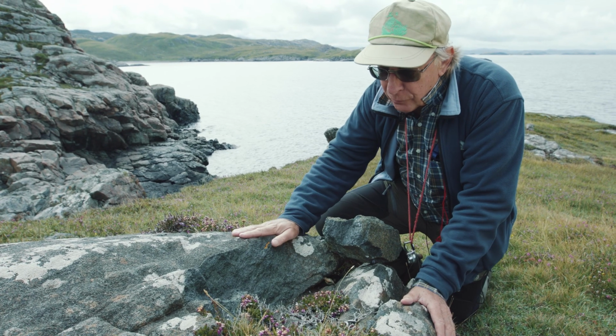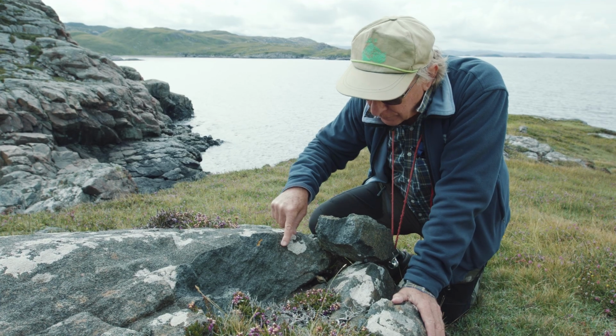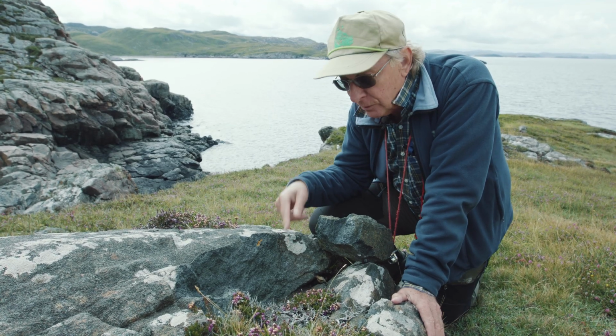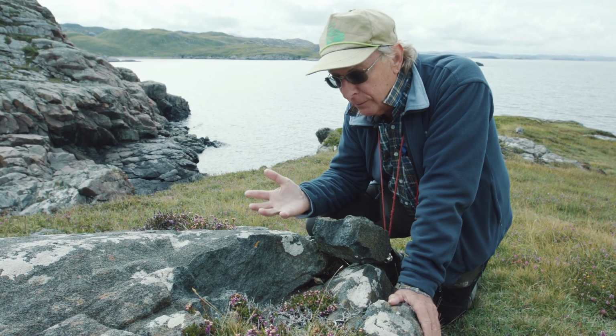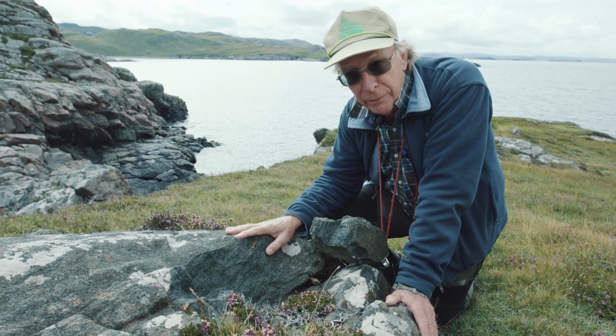Okay, this is the first of the rocks, which is called an ultramafic rock. Notice it's very dark. There's no plagioclase in this rock, so it's composed of mafic minerals only. And this rock comes from the mantle. The mantle is all ultramafic.